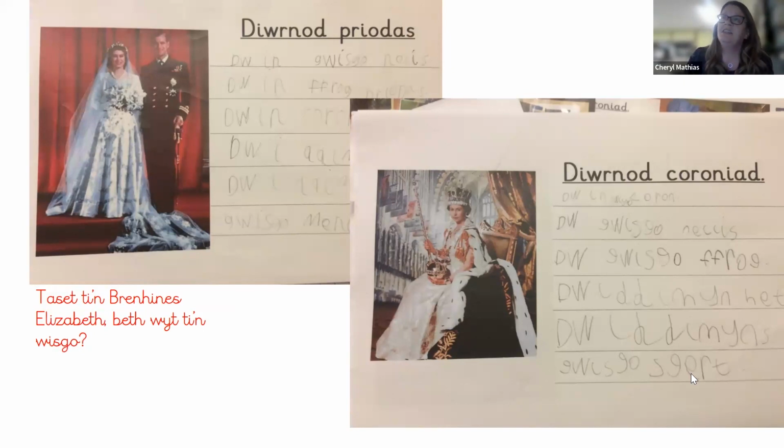And then this is a year 1 class. I asked, Beth wyt ti'n wisgo? after playing lots of the games, and they have sentence builders to help them as well. So dwi'n gwisgo necklace, dwi'n gwisgo ffrog briodas, dwi'n gwisgo coron. So just some examples. You can see we use the Queen's coronation for that.